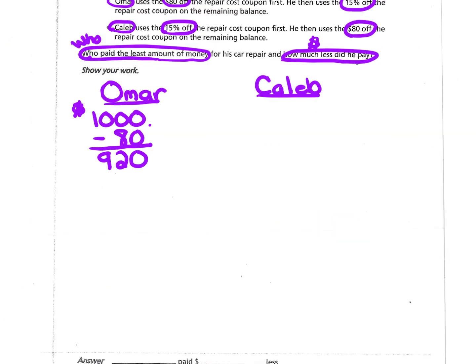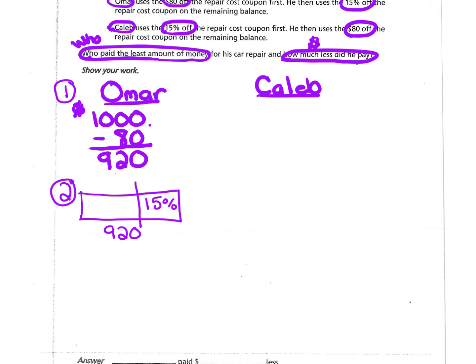This is going to require a tape diagram. We're going to take $920 and discount it 15%. So step 1 and step 2. If he gets to save 15%, we know out of 100% total, if 15% is saved, he must be paying the other part. Well, he will pay 85%.